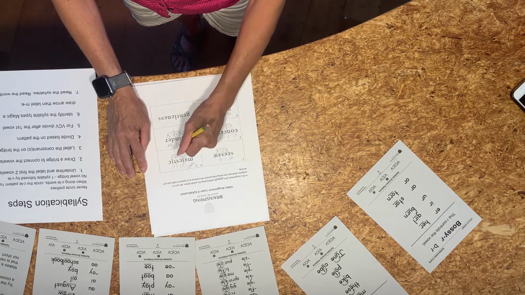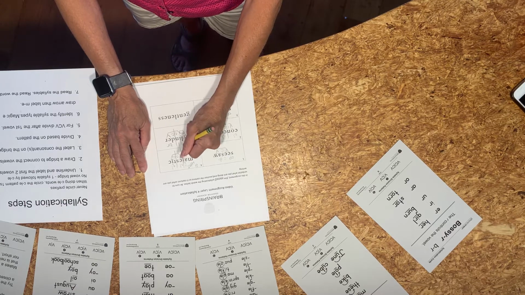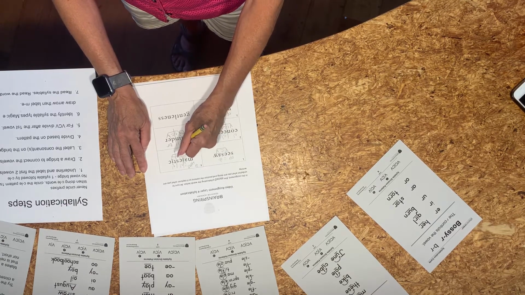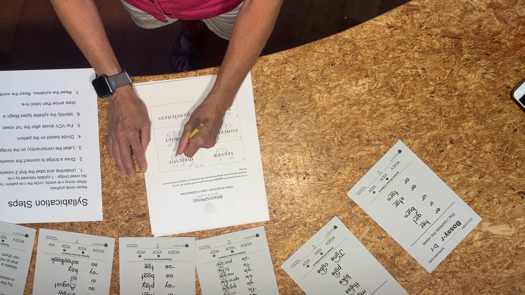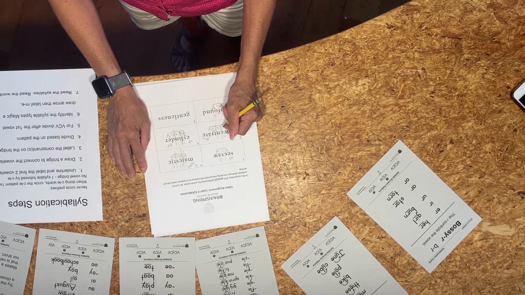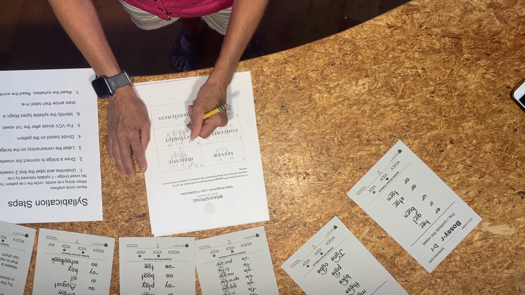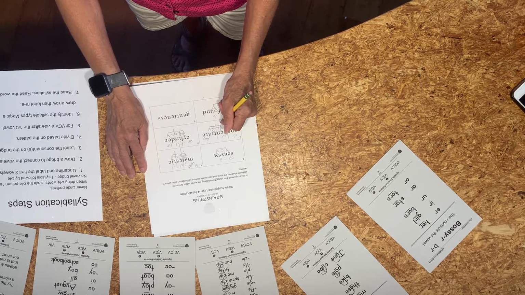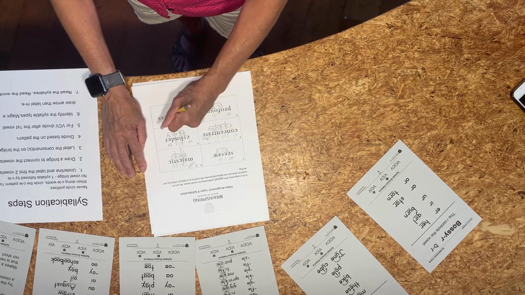No, that doesn't seem to work, so I'm going to go with my second choice when you have a VCV pattern, and I'm going to divide the word between the L and the I, and I'm going to reread the syllables. Cylinder, cylinder. Well, that's a word. That worked.